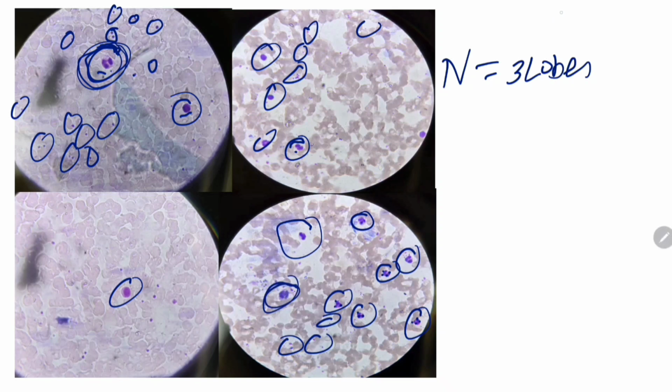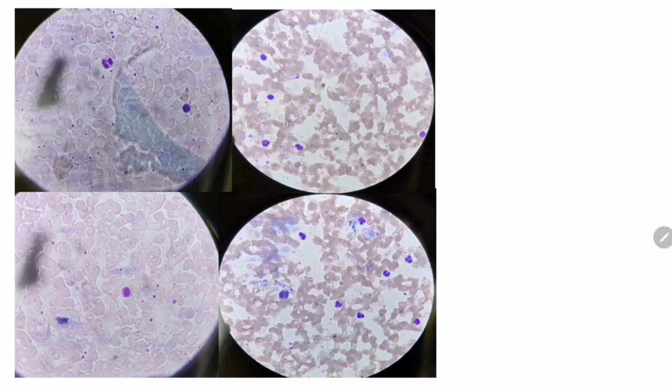So up to now I think it's clear. Again see the picture. These are neutrophil, neutrophil, neutrophil, neutrophil, neutrophil. This is neutrophil, neutrophil, neutrophil, neutrophil, lymphocyte, lymphocyte, lymphocyte, neutrophil. This is the lymphocyte, large lymphocyte.